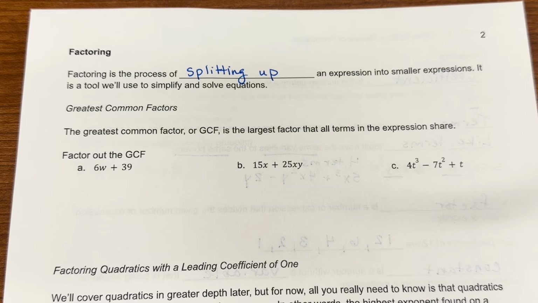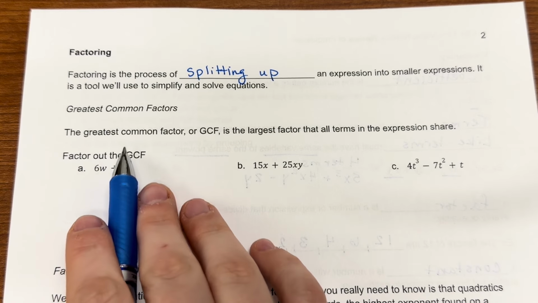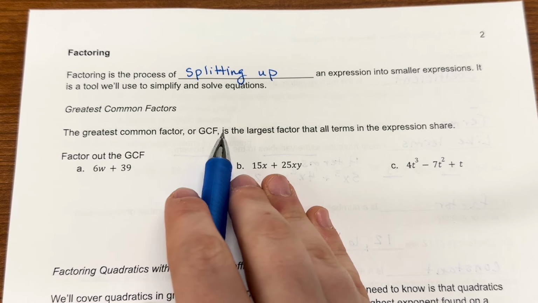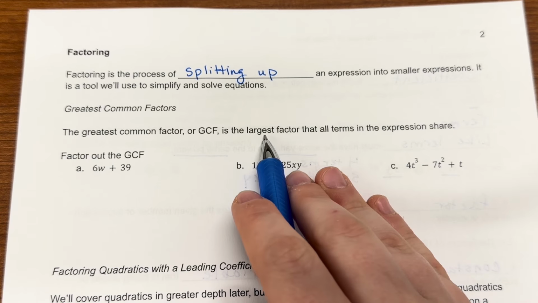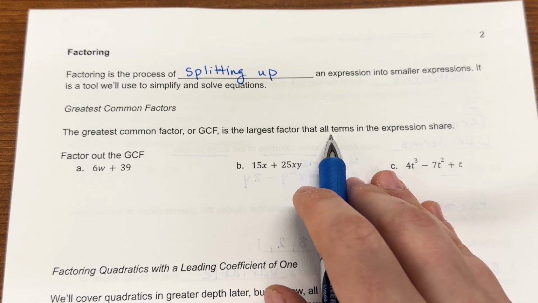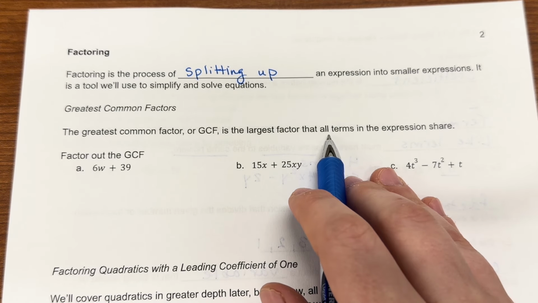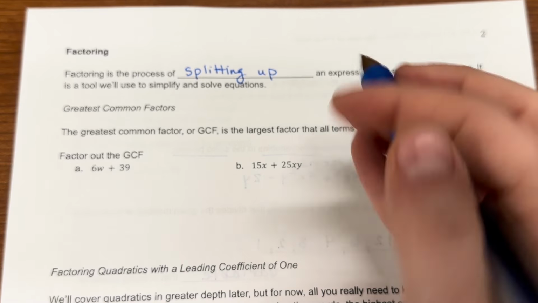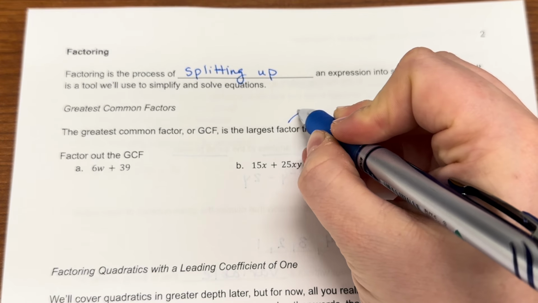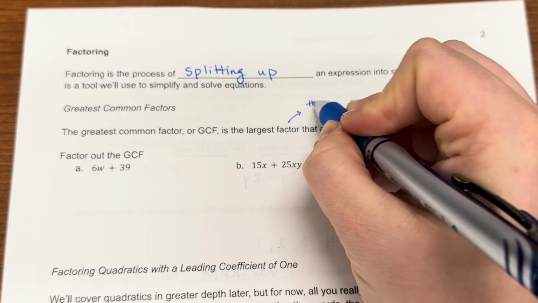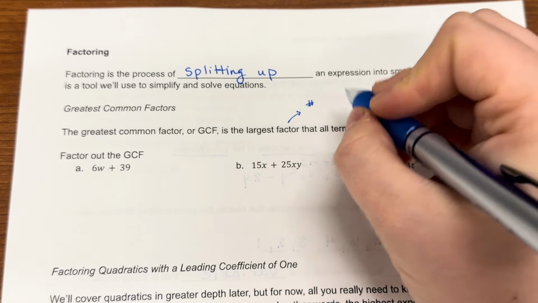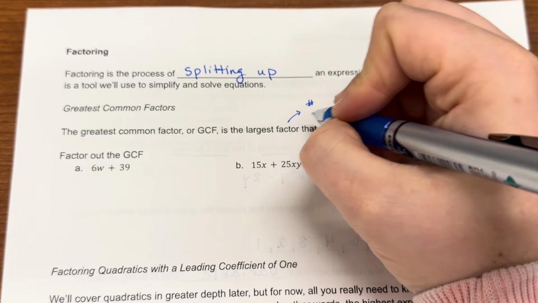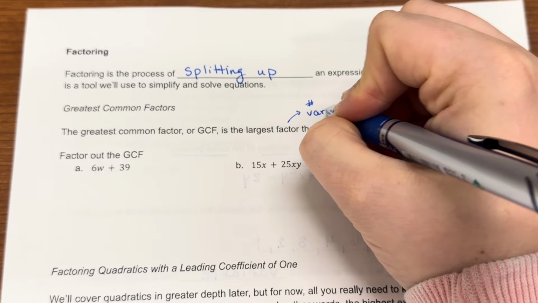All right, so greatest common factors, and this is going to be pretty much our first step for factoring the whole time, is finding the greatest common factor. To find the greatest common factor, or GCF, you need to find the largest factor that all terms in the expressions share. So we're going to think about this in two parts: the number part, the coefficient, and this will apply to the constants as well, and we'll also think about the variable part.